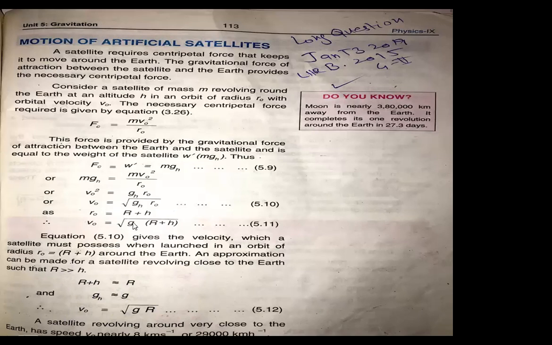If the satellite is revolving at some height, then our orbital velocity will be 5.11. If the satellite is revolving close to the Earth, then our equation will be 5.12. And if the satellite is revolving away from the Earth at some height, then our equation will be V naught is equal to the square root of GM over R plus H.